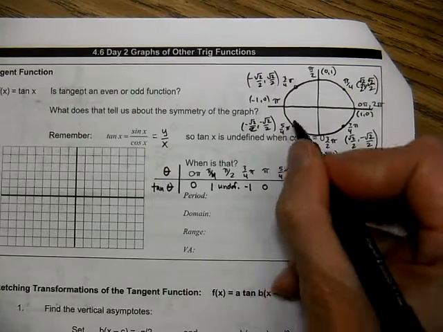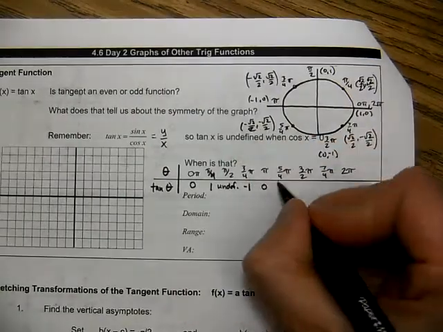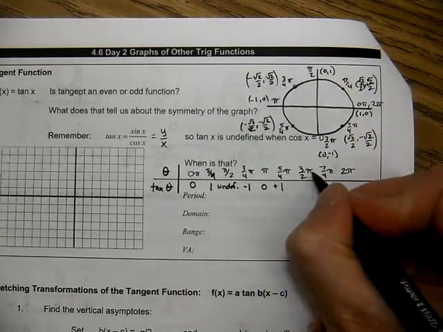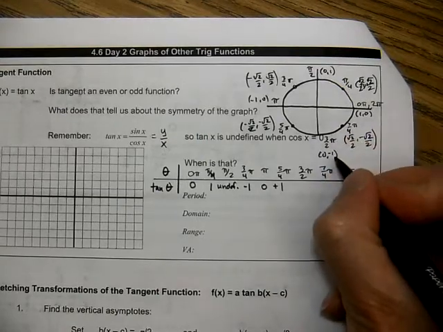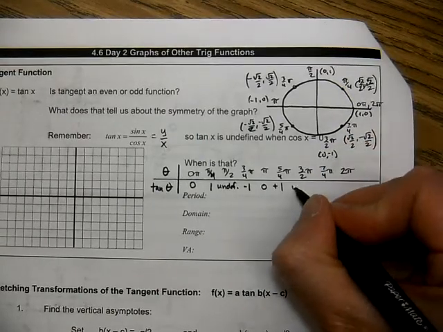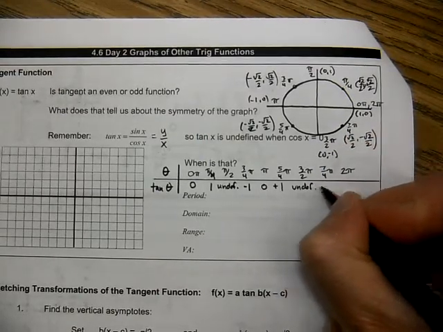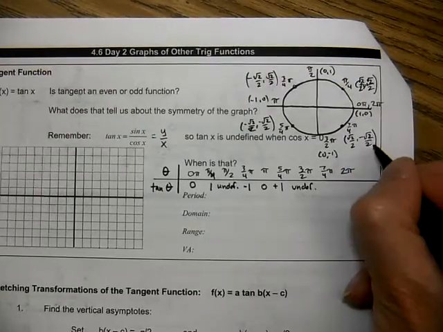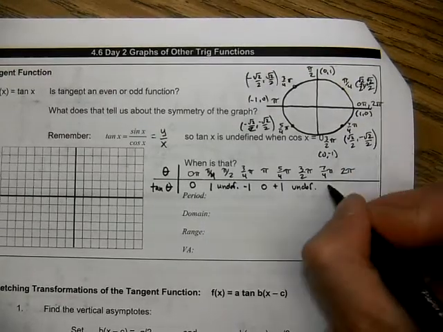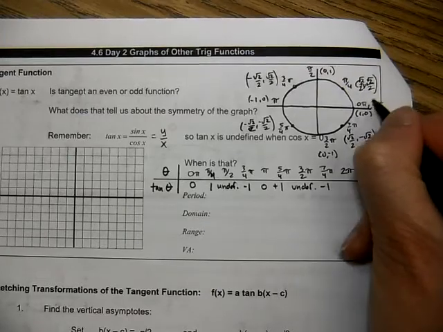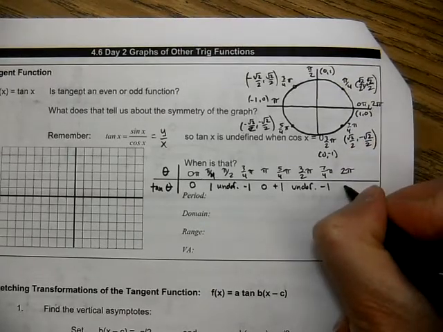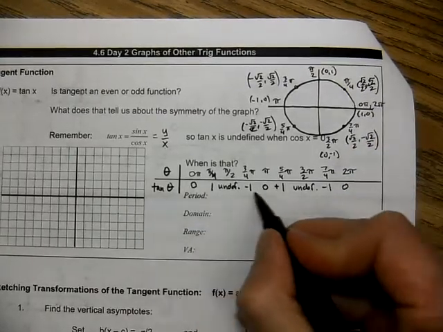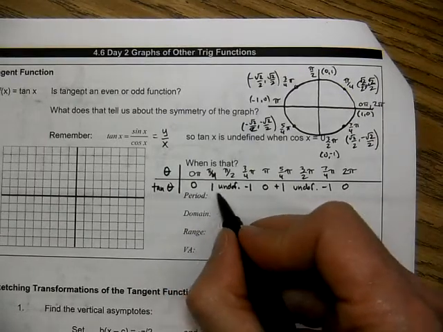At 5/4 pi, this is going to be a positive 1. At 3/2 pi, negative 1 divided by 0 gives us undefined. And then at 7/4 pi, again, same coordinates but differing by a sign, we get a negative 1, and then back to 2 pi, that's once again 0. So notice we have this kind of pattern here. We're going 0, 1, undefined.